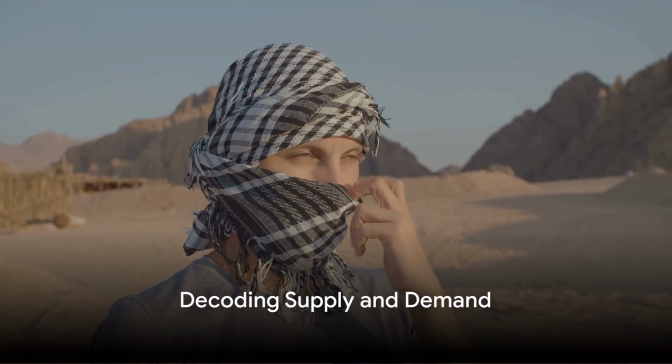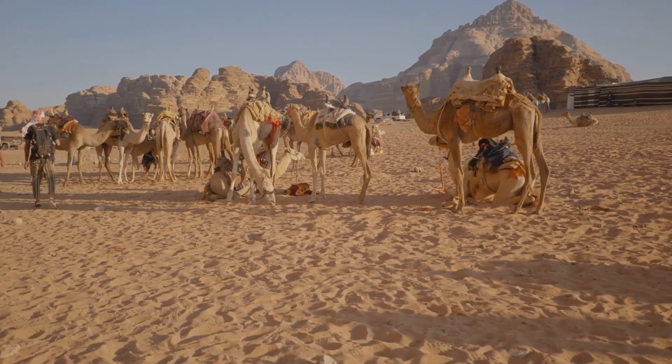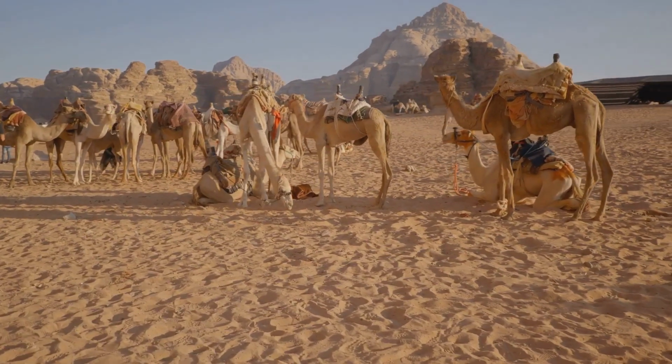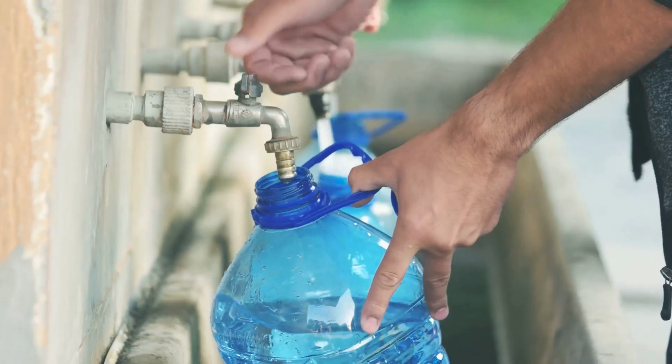Dive deep into the core of market dynamics, the laws of supply and demand. When you hear the words supply and demand, think of a dance between buyers and sellers, a dance that influences the price and quantity of goods or services in any marketplace. So, what's the story behind these two dancers? Let's start with demand. Demand is the desire of consumers to buy a product or service, and their willingness to pay a certain price for it.